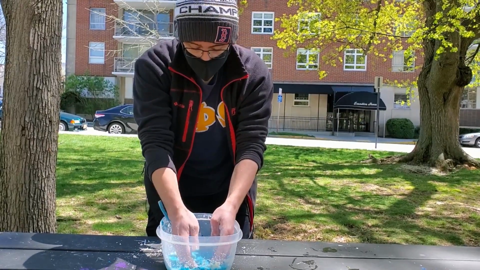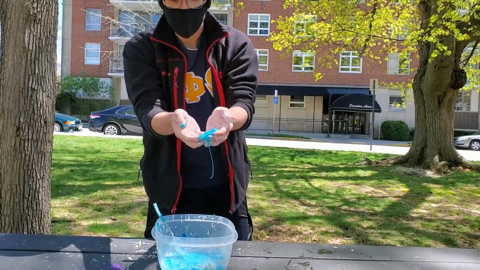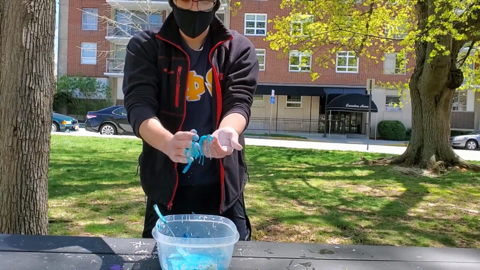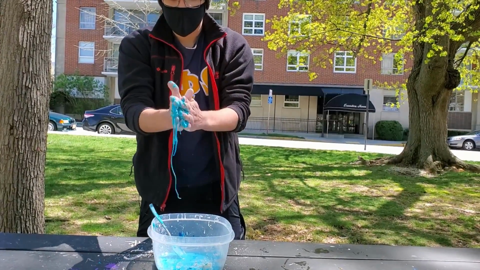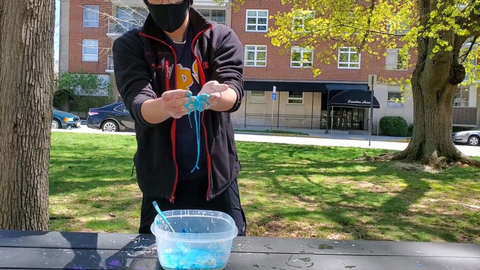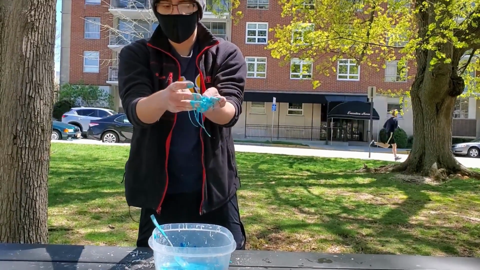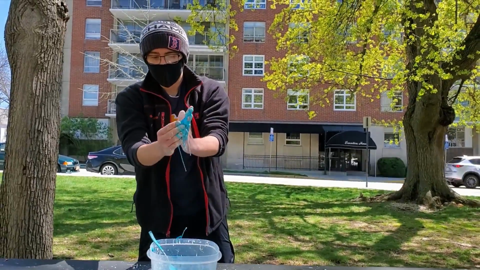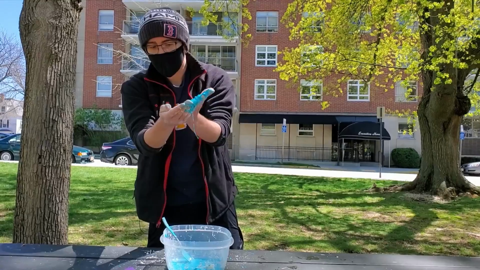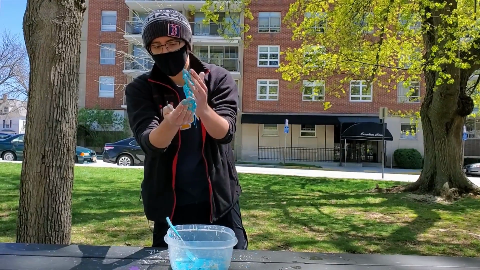So as you can see, I can scoop up some of it in my hands here. If I just let it rest, it acts like a liquid flowing out of my hands. If I press on it hard in my hands like this, see it stays like water. It's a little tough to view, but if I press on it, it forms a little solid block that then goes back to being a liquid once I let it go.